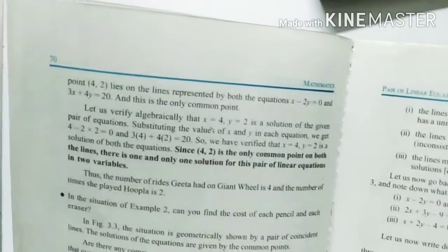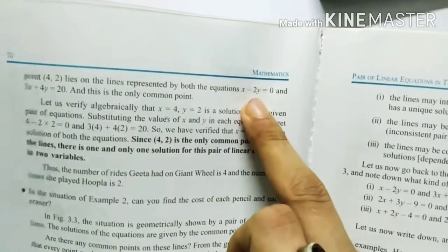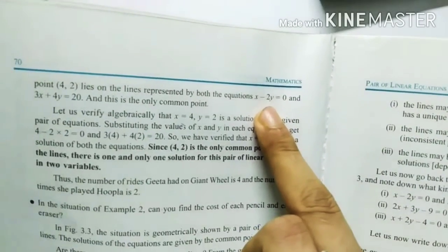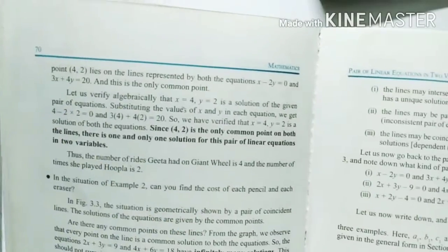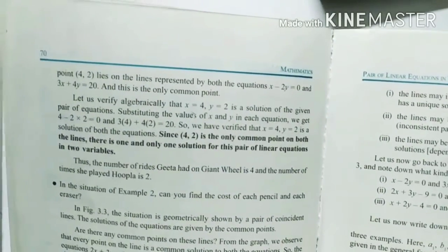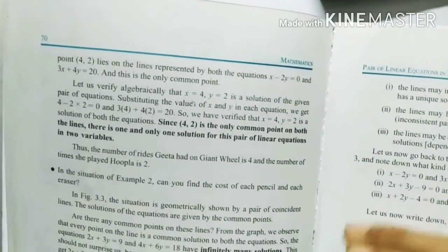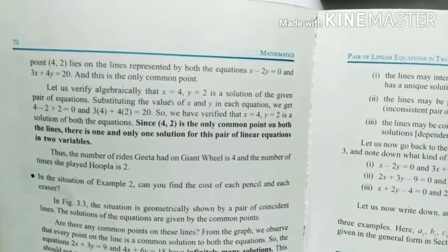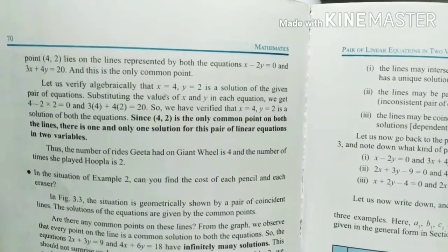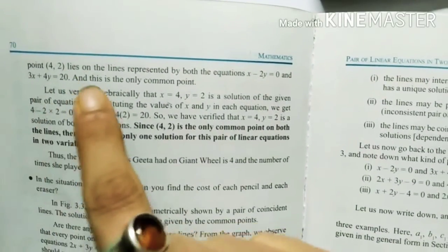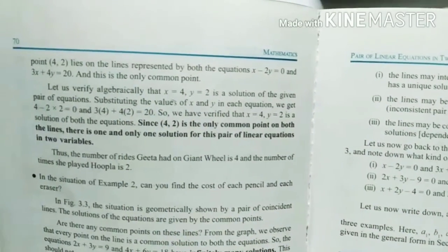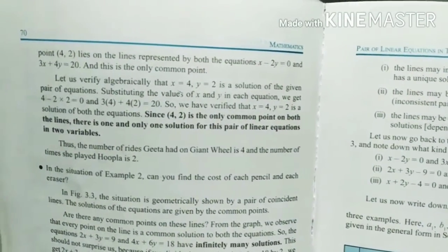So that is what it is saying. If you take this equation and represent it on a graph, you will get a straight line. And again, if you take this equation and represent it on a graph, you will again get a straight line. Now these two straight lines intersect at one point, and this is the only common point.